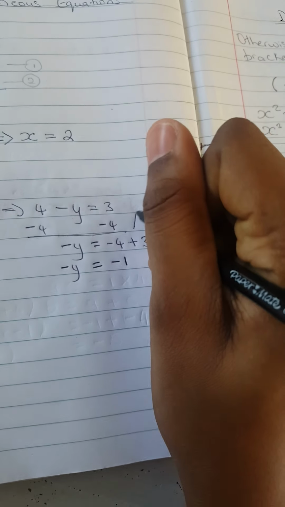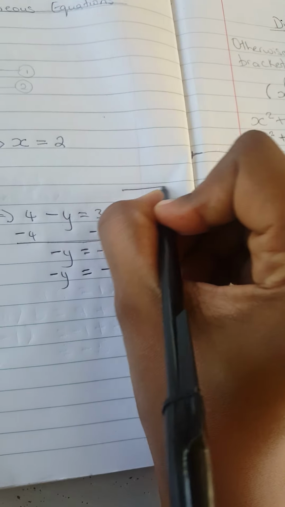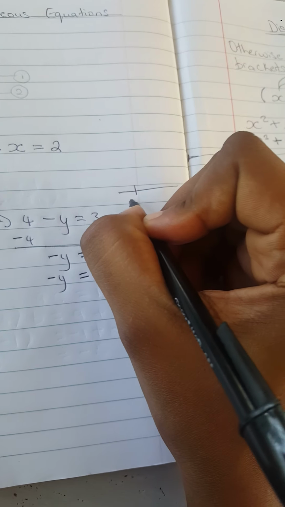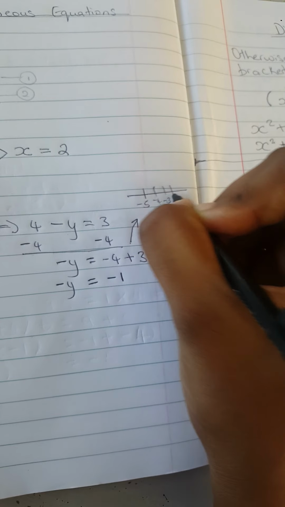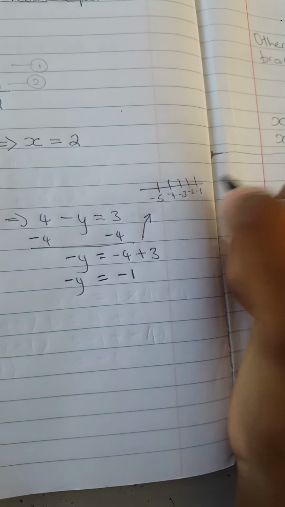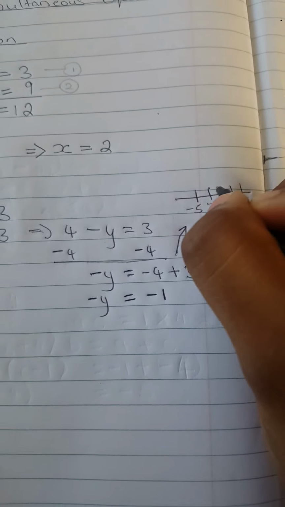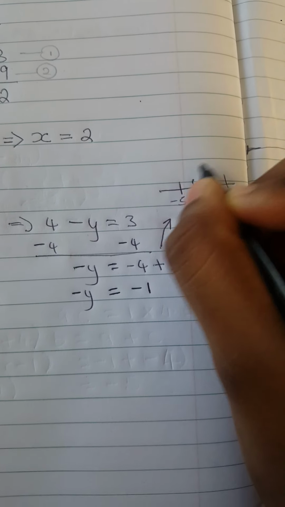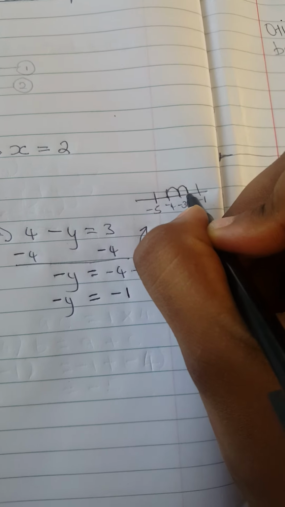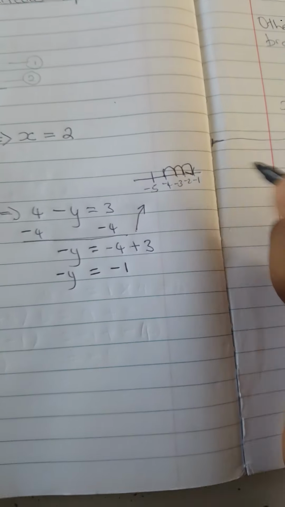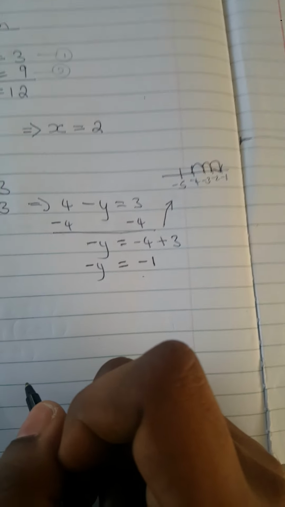If you're not sure about this, you can always draw the number line. So we have minus 4 plus 3. When we are adding, we go in this direction to the right. So we have 1, 2, 3. Alright, so it's minus 1, so therefore we are accurate.